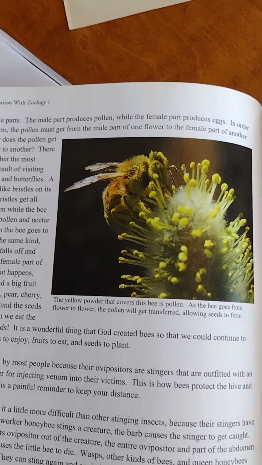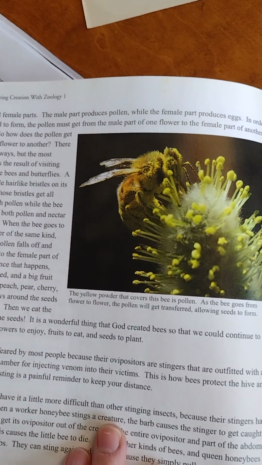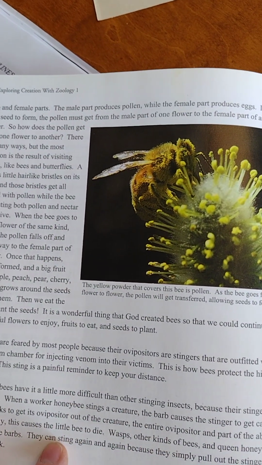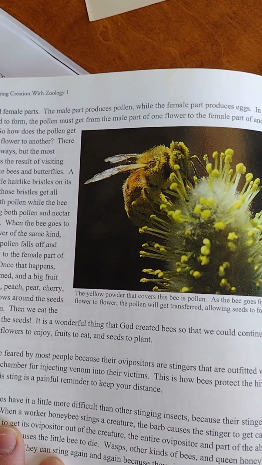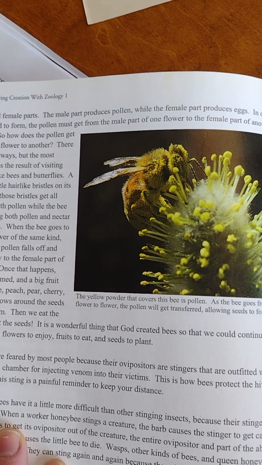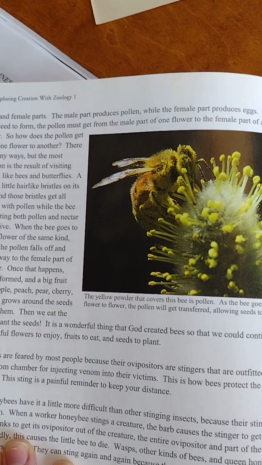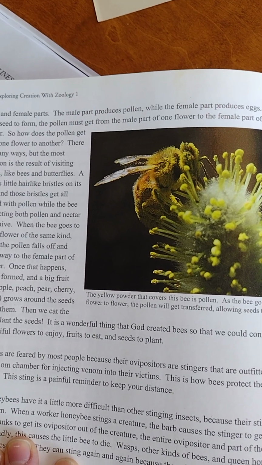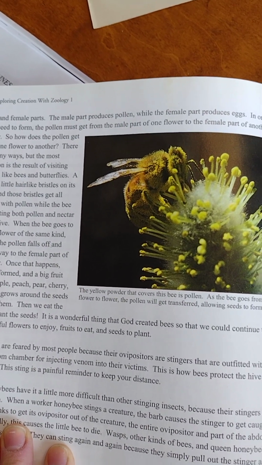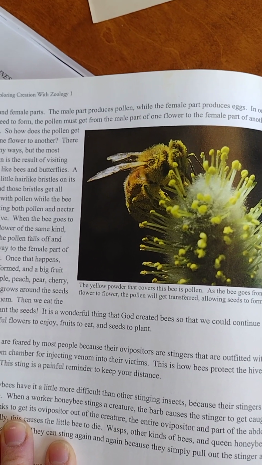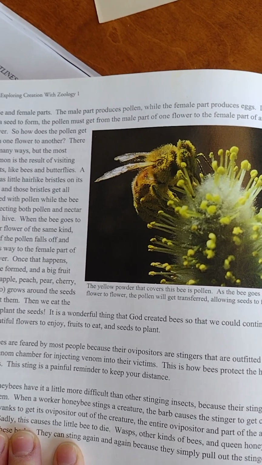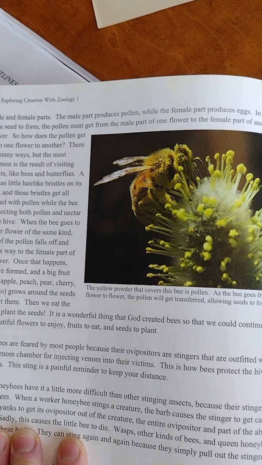Honeybees have it a little more difficult than other stinging insects because their stingers have barbs on them. When a worker honeybee stings a creature, the barb causes the stinger to get caught. As the bee yanks to get its ovipositor out of the creature, the entire ovipositor and part of the abdomen come off of the bee.